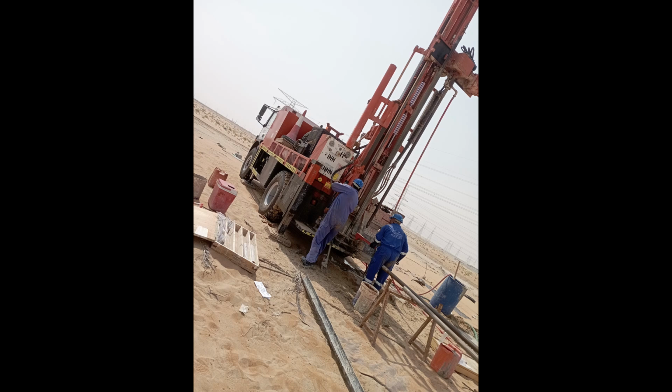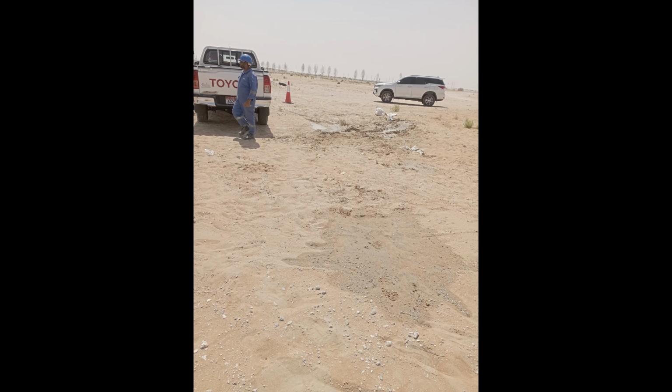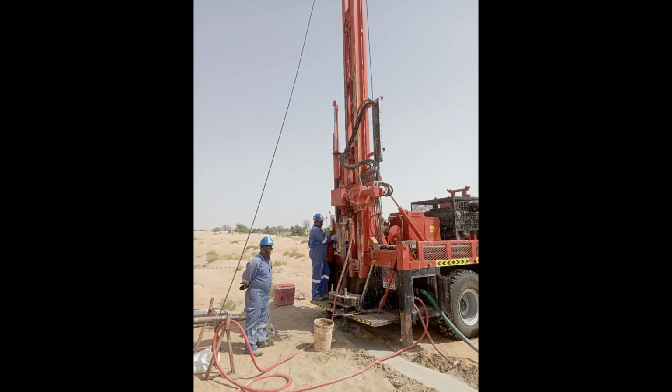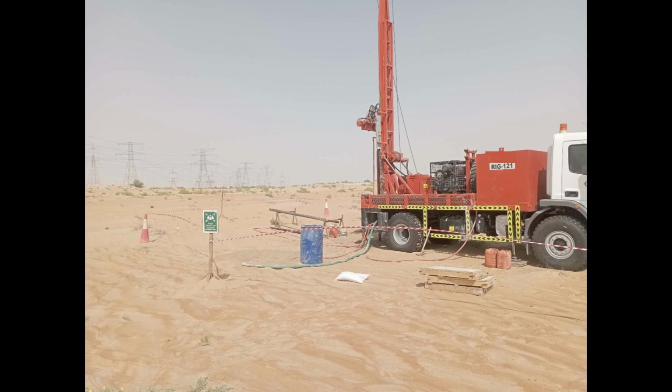Okay, here are some pictures for your reference. This is the rig installed and our site condition where we did the borehole. Our borehole depth is 35 meter. Up to 35 meter we are taking the samples, and these are some pictures.